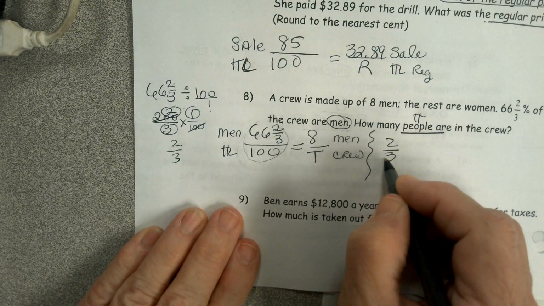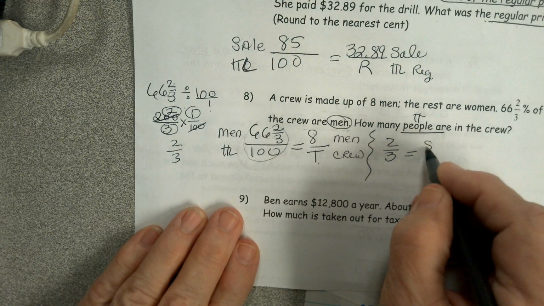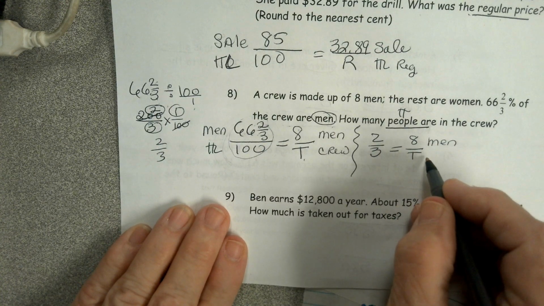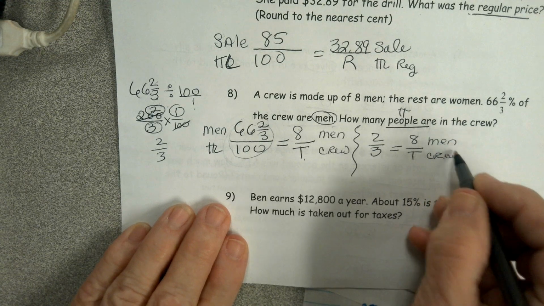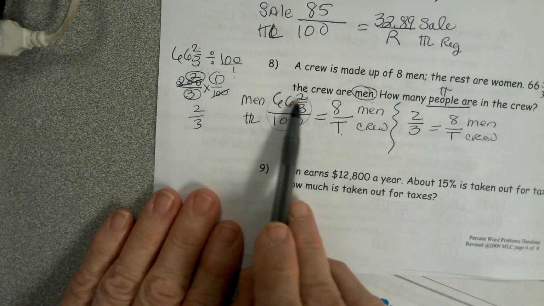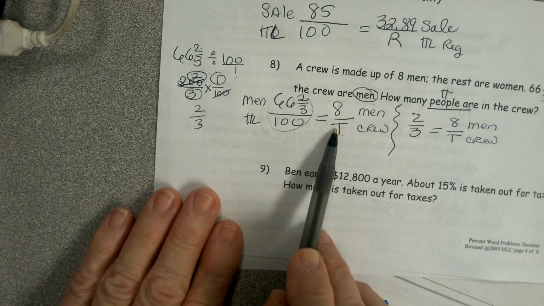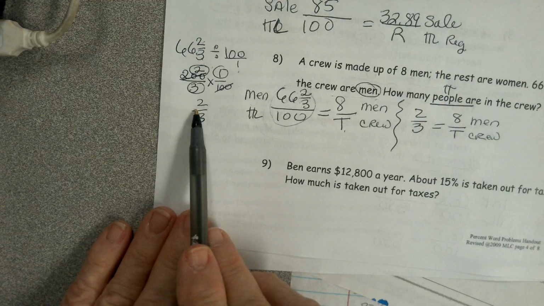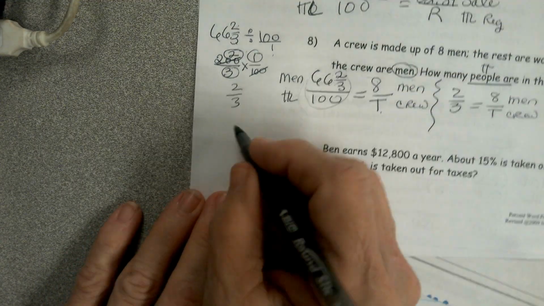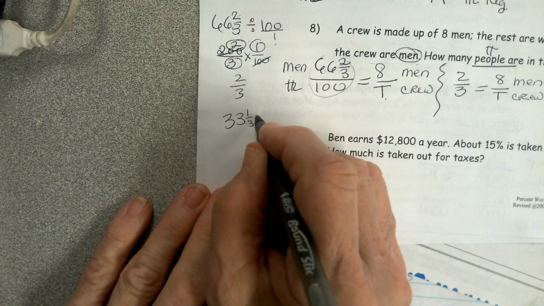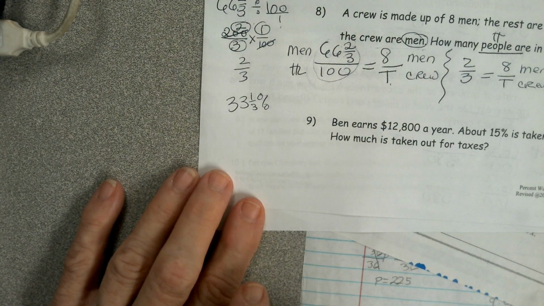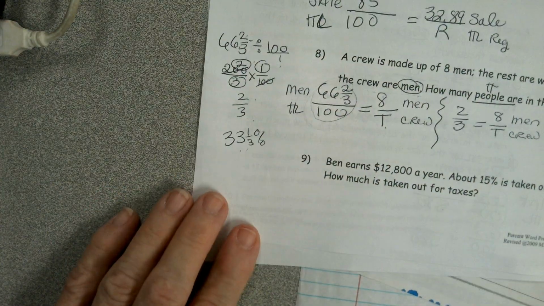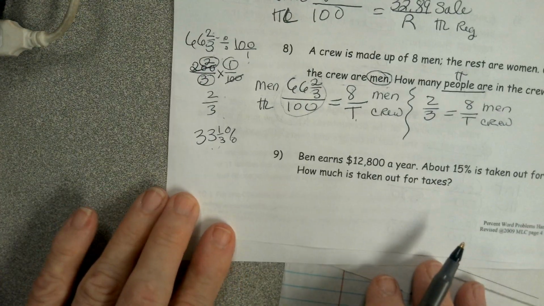So from now on, when you see 66 2/3, you can change this whole entire thing to 2/3 is equal to 8 over t. And this is the total crew again. So you don't have to go 200 over 3 times t and then 8 times that. You don't have to do that. Does that make sense? Yes, a lot of sense. Okay, and then remember also, if you have 33 1/3%, guess what fraction that is? 1/3. 1/3, double that, it is 2/3, and so on. Okay, so you're going to finish that.